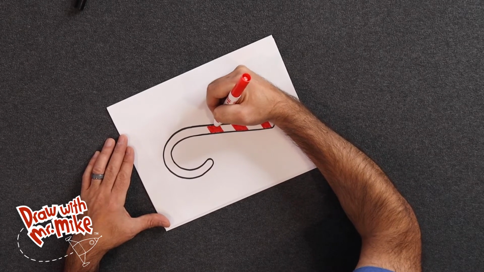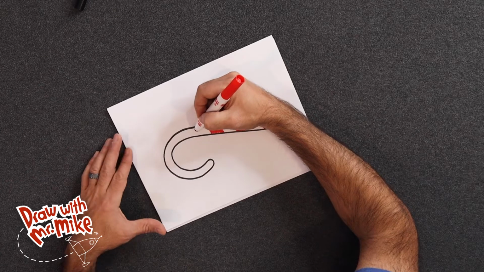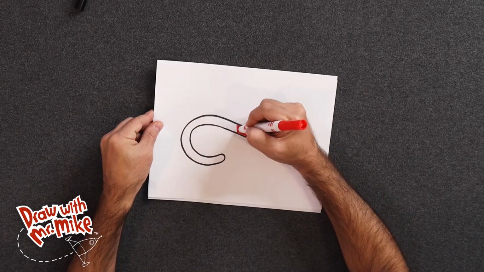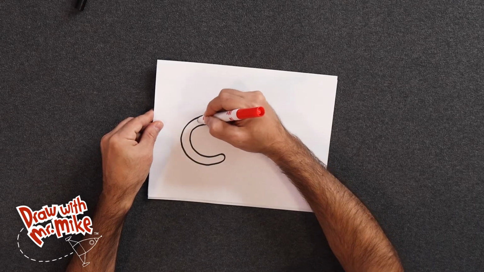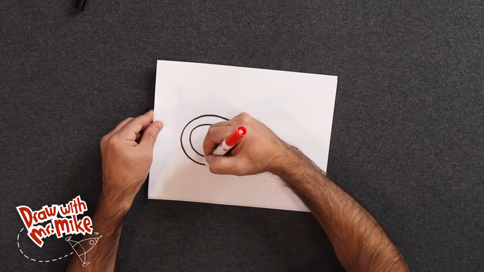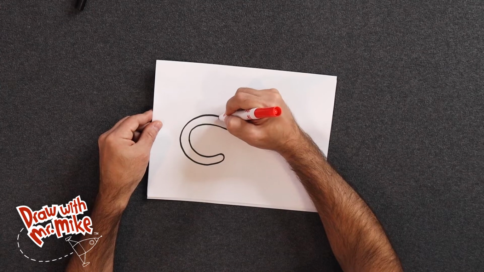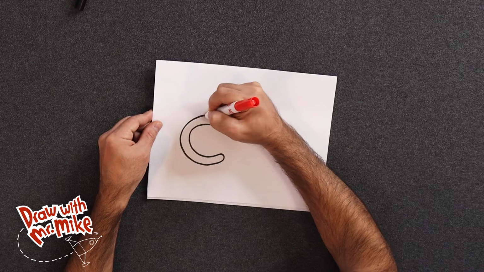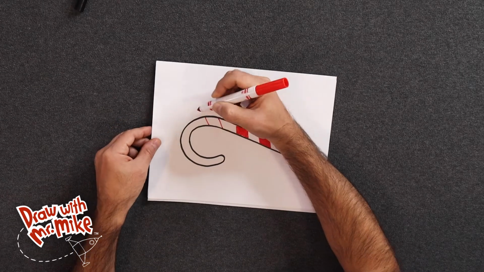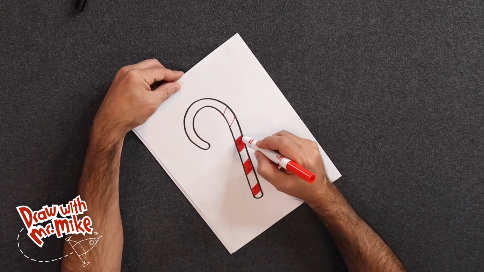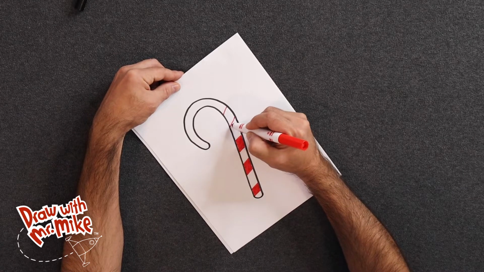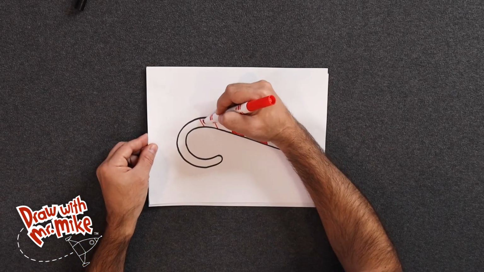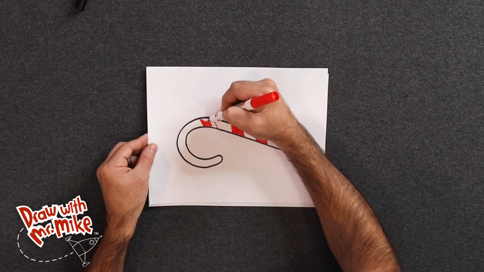And you'll notice as we get toward the top, now we're going to turn our paper again, because the shape is turning with the curve of the candy cane. So now we're going to draw the shape here, a line here, and a line here. And you'll notice, see how this line is angled this way, but this one goes a little bit out more because it follows the curve. So do your best to make this shape and then fill it in.